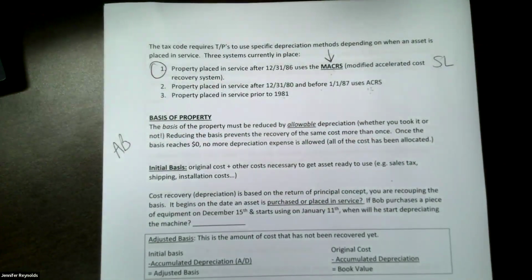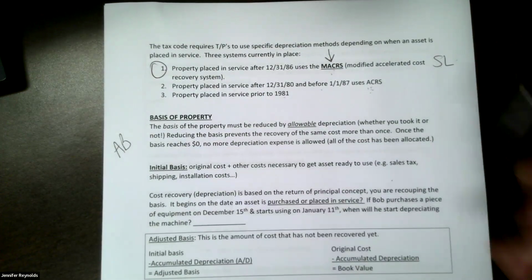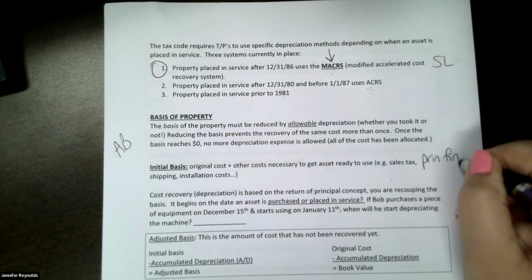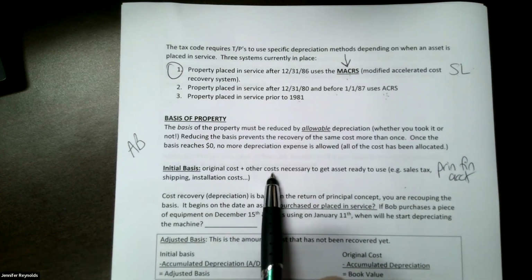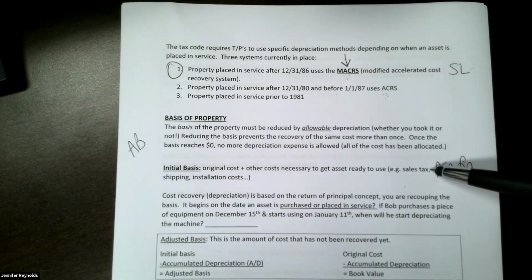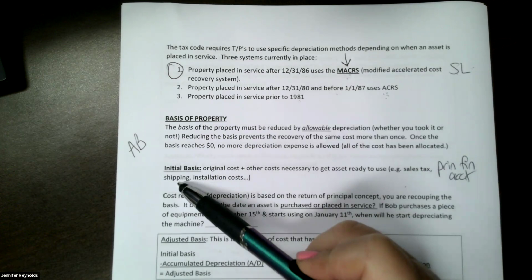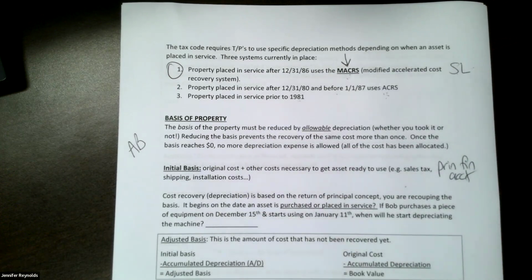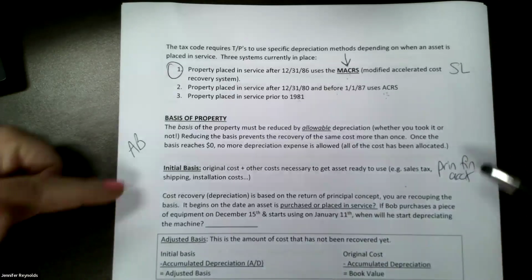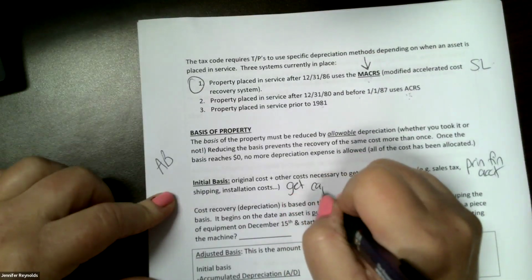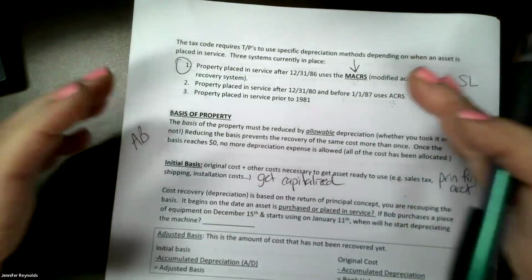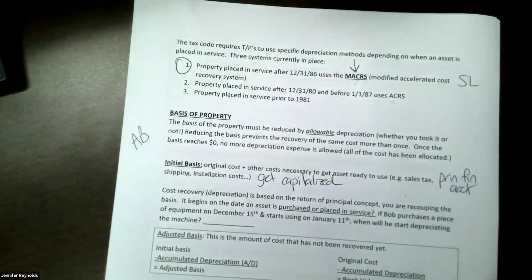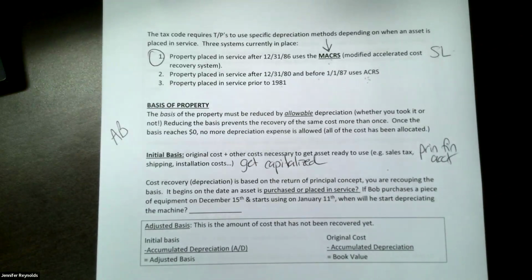Okay. So what is that initial basis? Again, you learned this in Principles of Financial Accounting. Generally, it's the original cost. I paid 50 grand for that computer. But what are these other costs necessary to get it ready to use? Well, I might have had to pay some sales tax. I might have had to pay to have it shipped to me. If it's some kind of specialized equipment, I might have to pay to have it installed. So all of those things would get capitalized. We just talked about what that word means, and we would record that whole amount as an asset and then depreciate that whole amount out later with the asset.